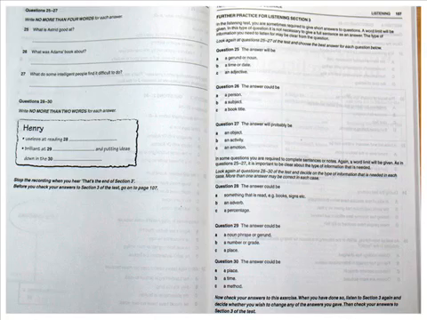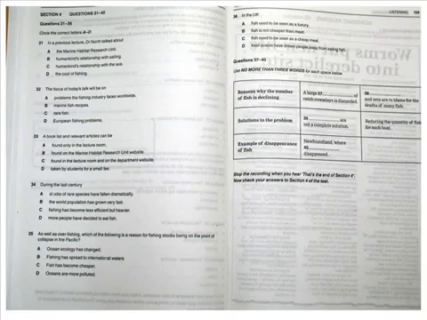Now turn to section 4. Section 4. You are going to hear a lecture on fishing. First, look at questions 31 to 36.